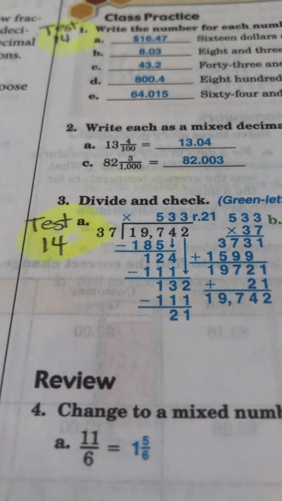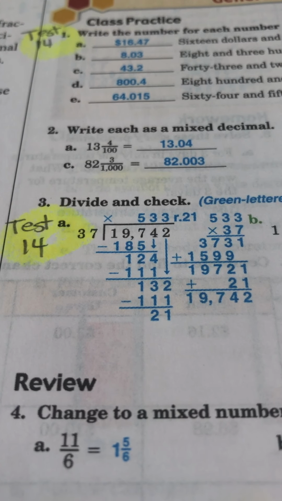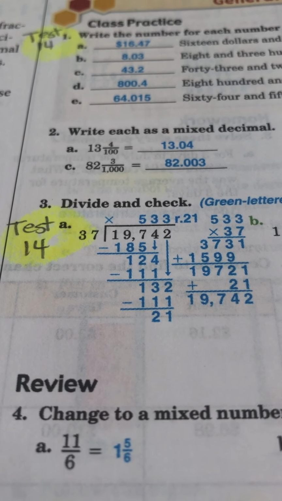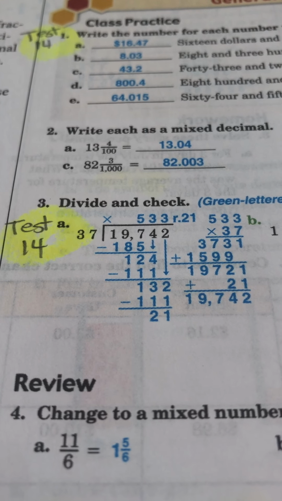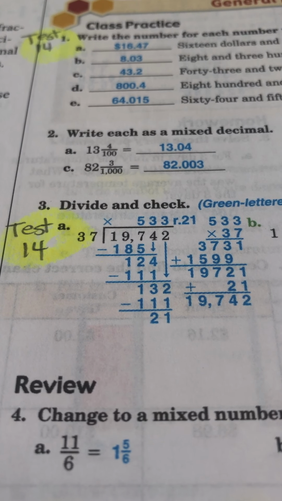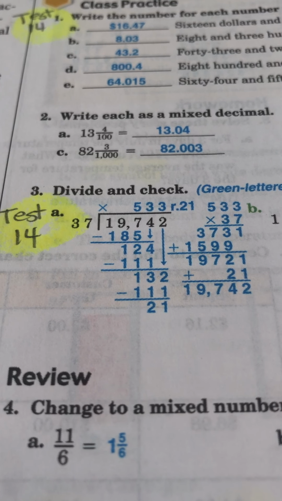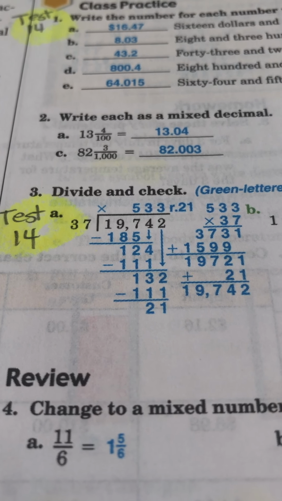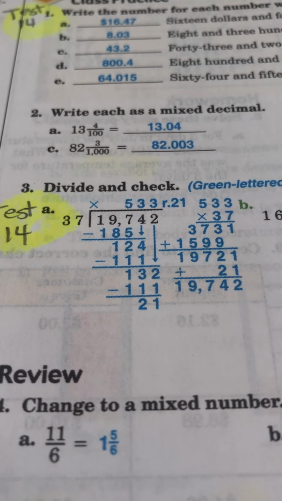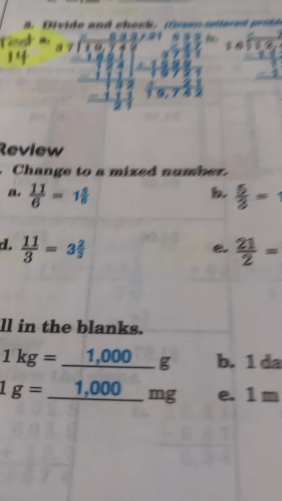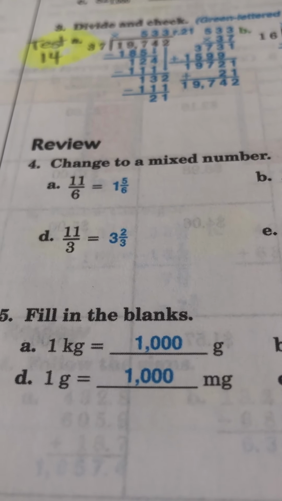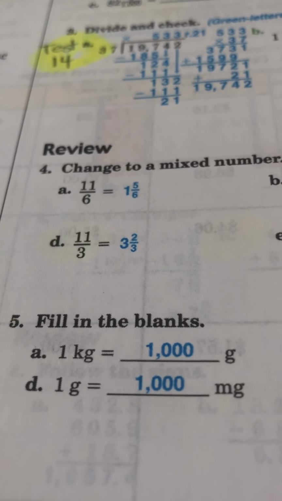Okay, let's go down to change to a mixed number. So 11 over 6, that is an improper fraction. You're going to do what, class? Divide. 6 divided into 11 is 1 and 5/6. You always write that remainder as a fraction.